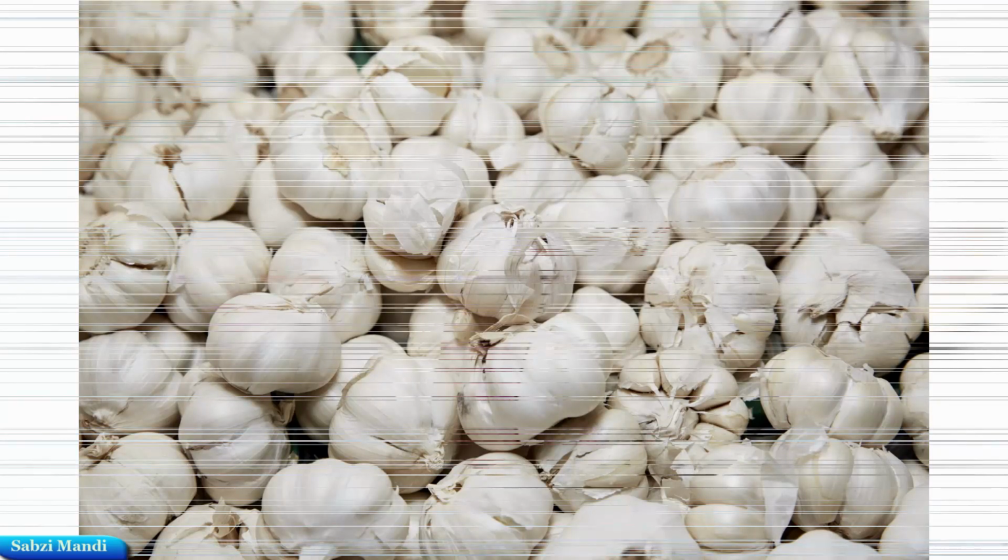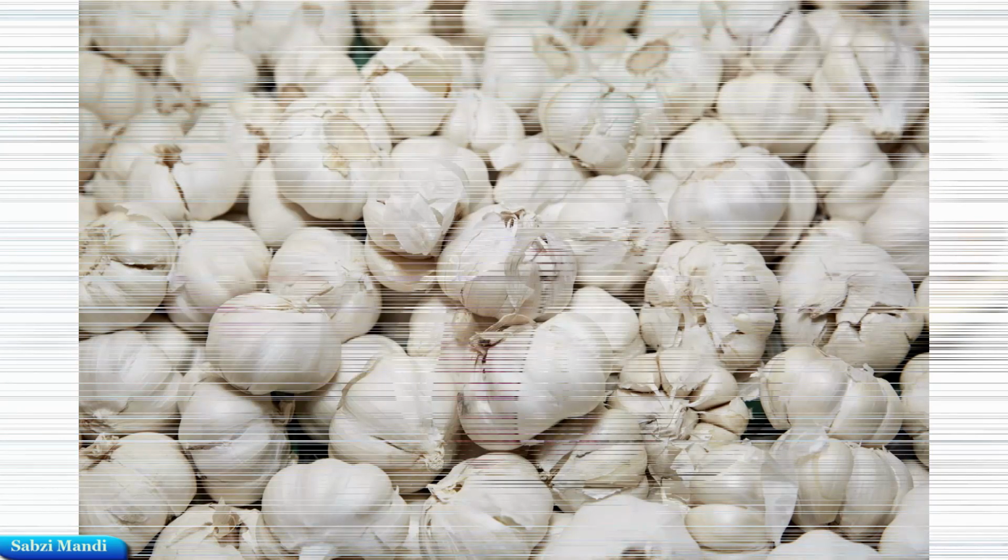In colder climates, cloves are best planted about 6 weeks before the soil freezes. The goal is to have the bulbs produce only roots and no shoots above the ground. Harvest is in late spring or early summer.